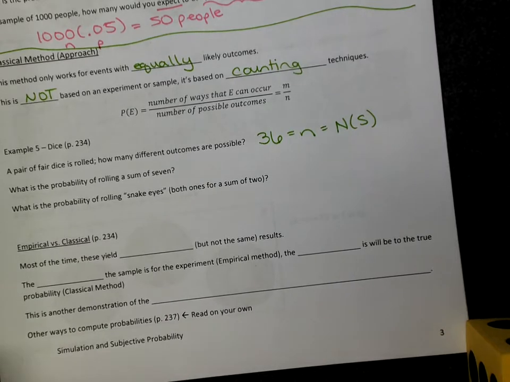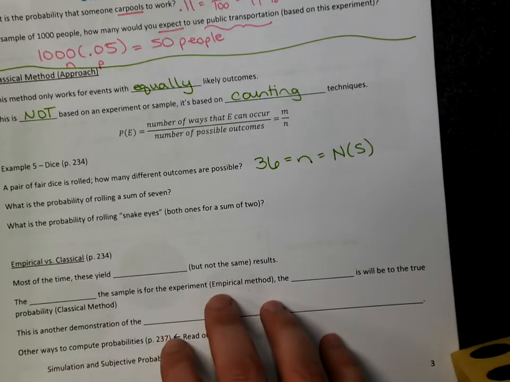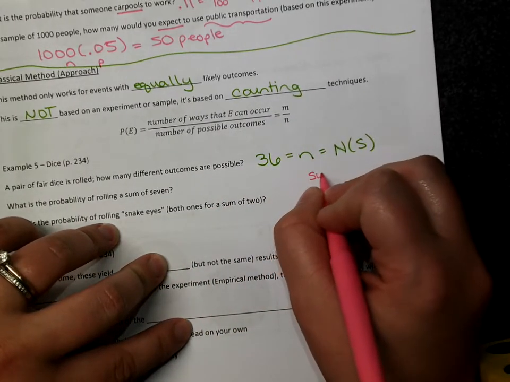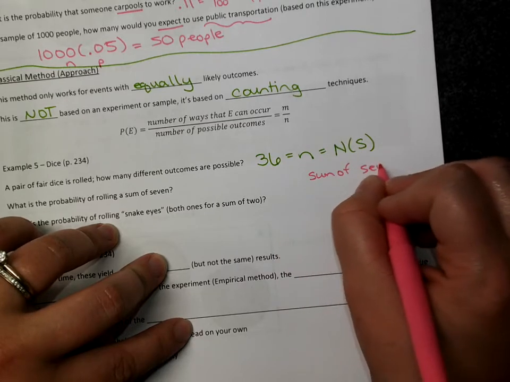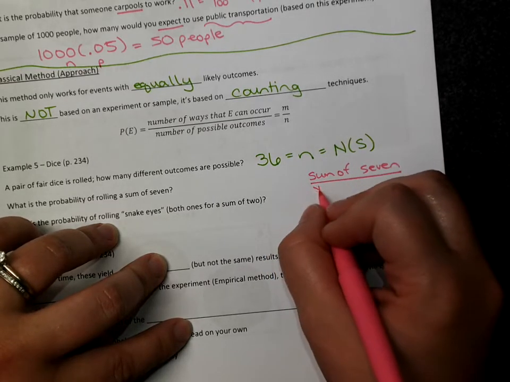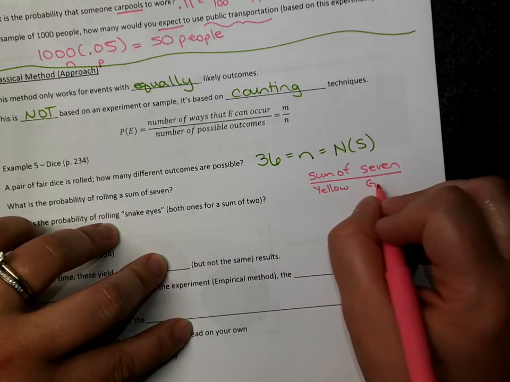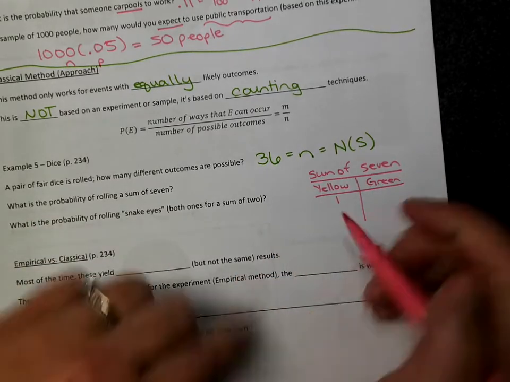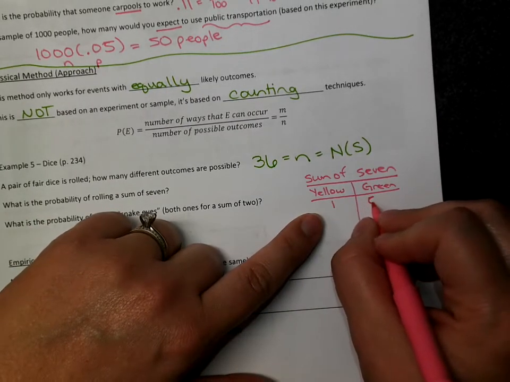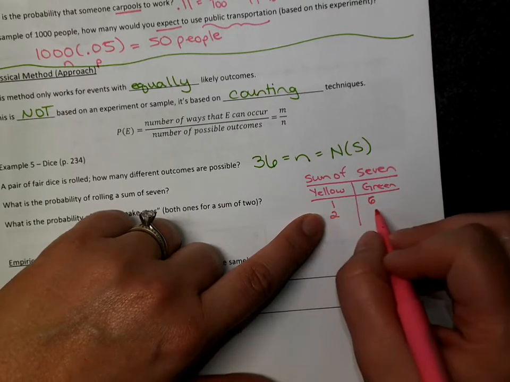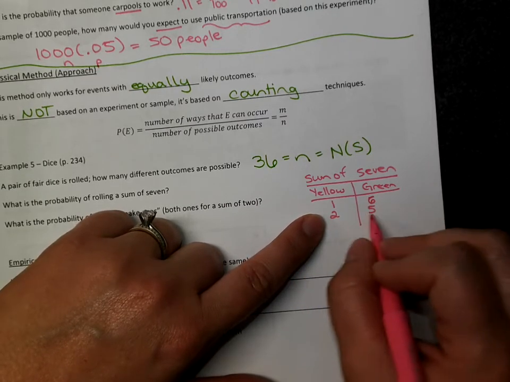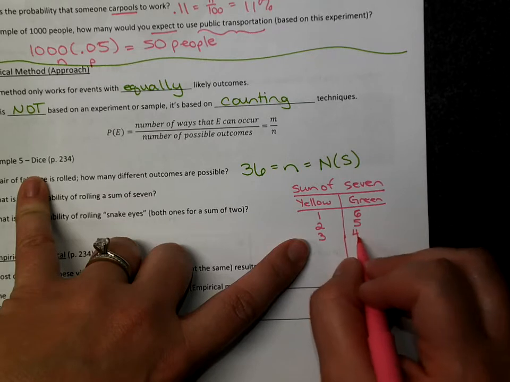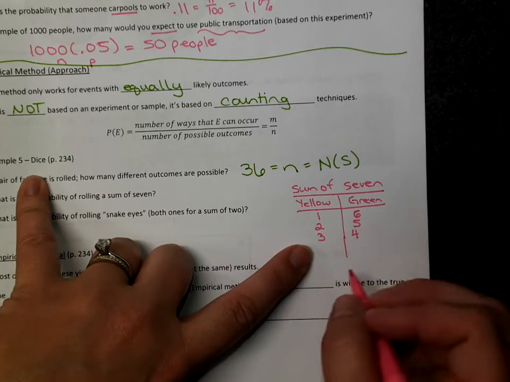Now we want to think about what is the probability of rolling a sum of 7. First we need to think about how many different ways the sum of 7 can occur. So let's think about the yellow die and the green die. To get a sum of 7, if the yellow lands on 1, the green would have to land on 6. If the yellow landed on 2, the green would have to land on 5. If the yellow landed on 3, the green would have to land on 4.